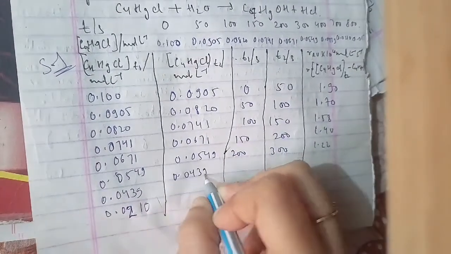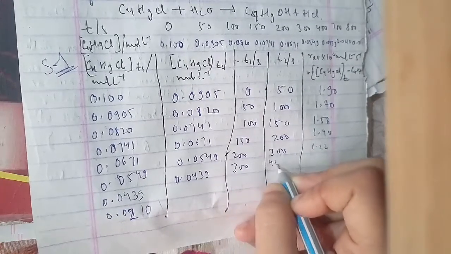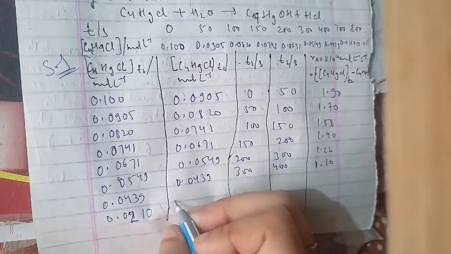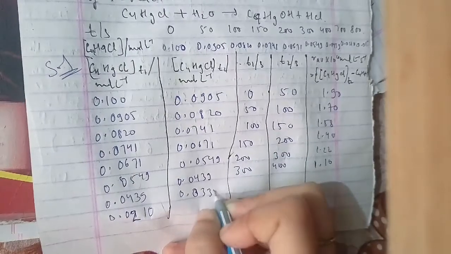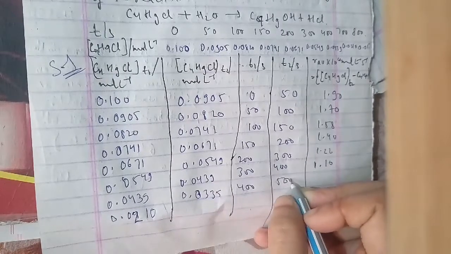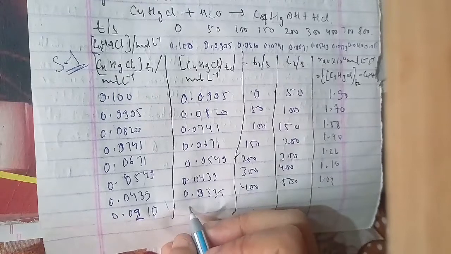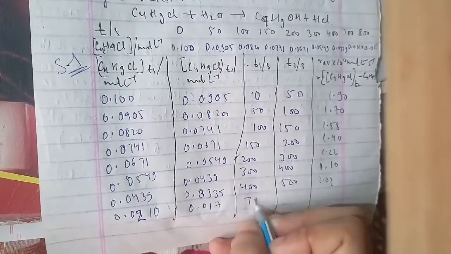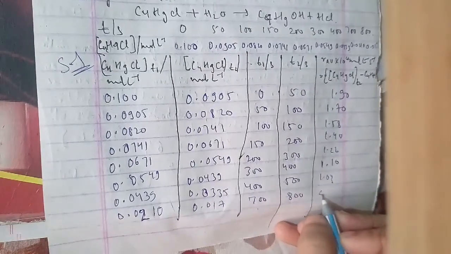The another we have is 0.017. This is 700 and this is 800, and that is your 0.4 that is represented here as well. So on the same cases it can be seen here that the average rate falls from 1.90 into 10 to the power minus 4 mole liter inverse to 0.4 into 10 to the power minus 4 mole liter inverse second inverse.